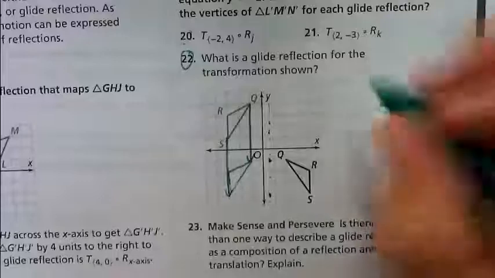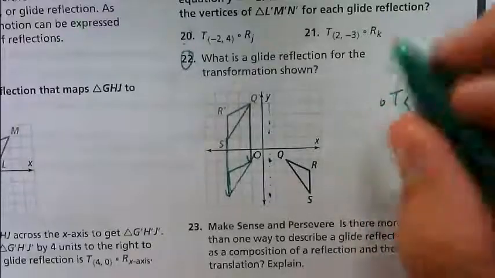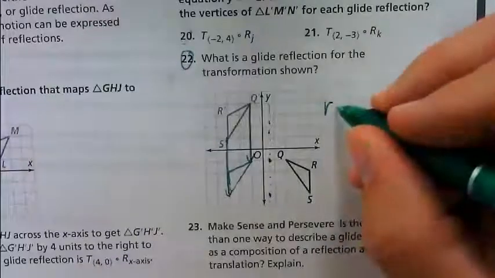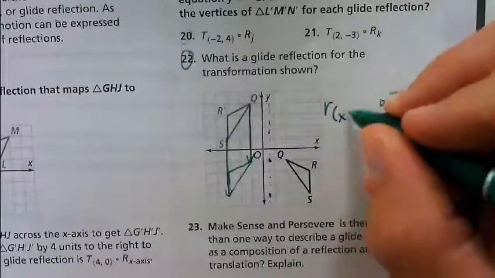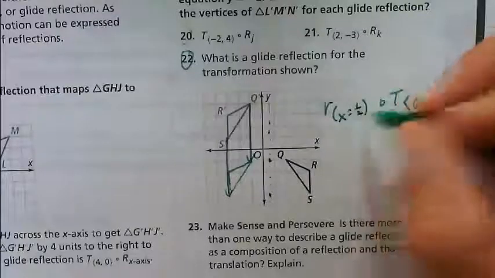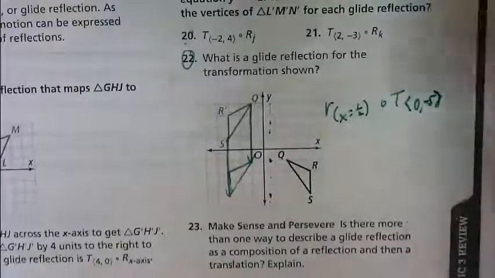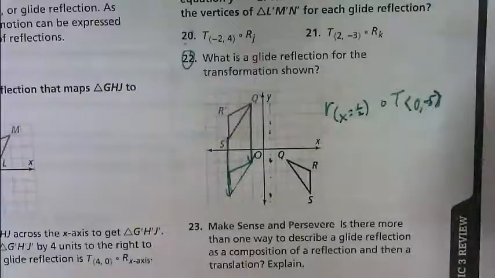I'm not going to give you something where it's at a half unit on the test. But again, this is being reflected over the line x equals 1/2. So again, a little bit tricky on 22. I'm not going to make it that hard on the test.